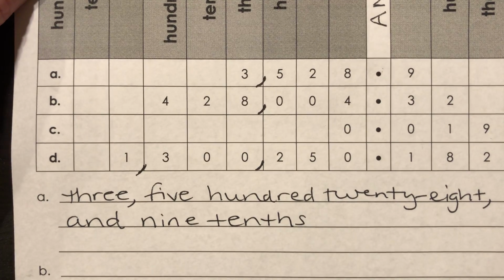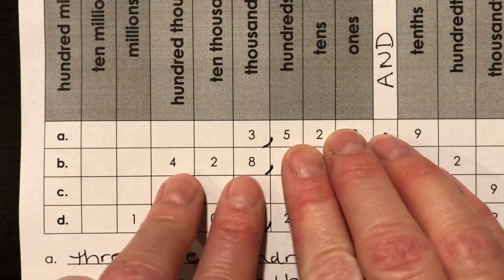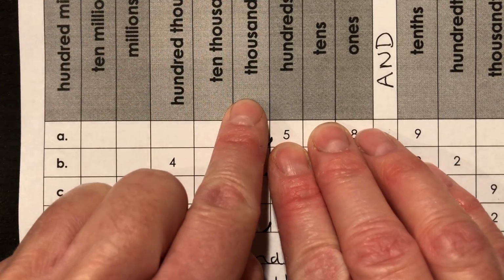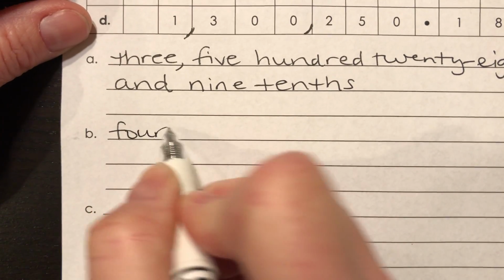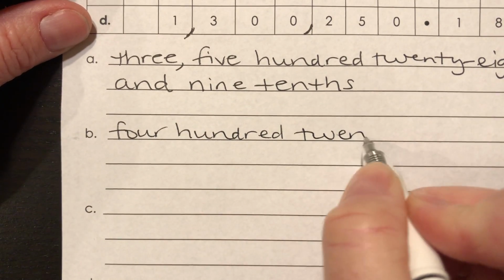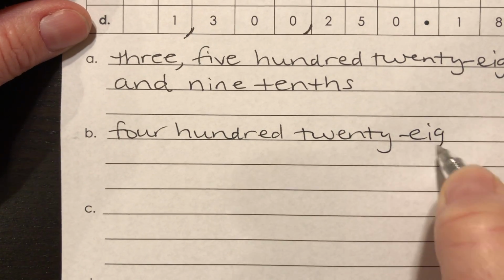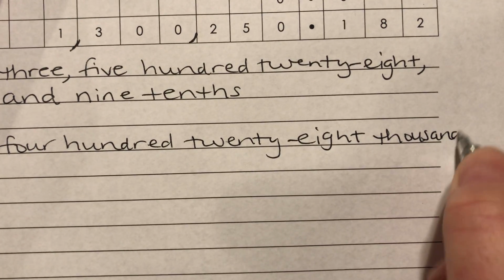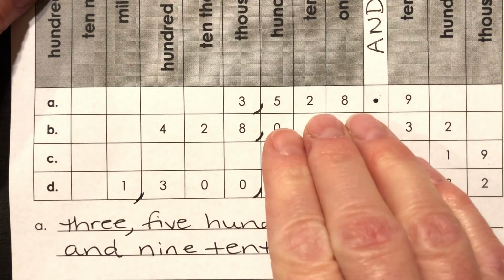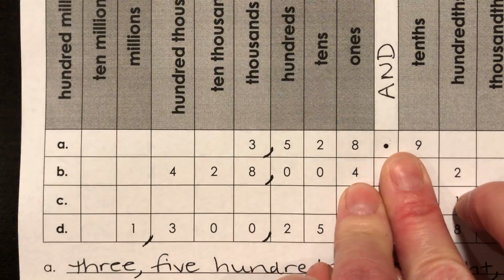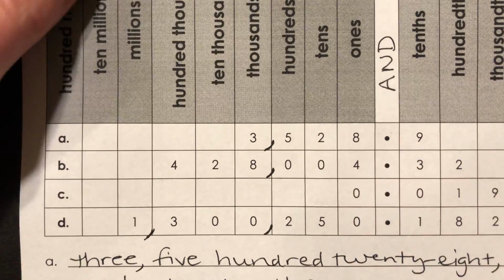Okay, now for the next one, same thing. I'm going to start over here. Here's my first chunk. I see in this first chunk 428, and 428 what? 1,000. 428,000. So I'm going to write that on the line. 428,000, comma. That was our first chunk, right? Now in my next chunk of 3 numbers, I just see a 4. And it's 4 ones, so I wouldn't say 4 ones, I would just say 4.